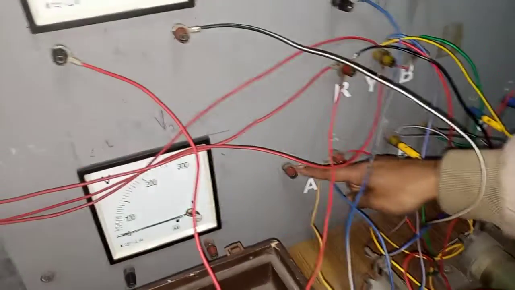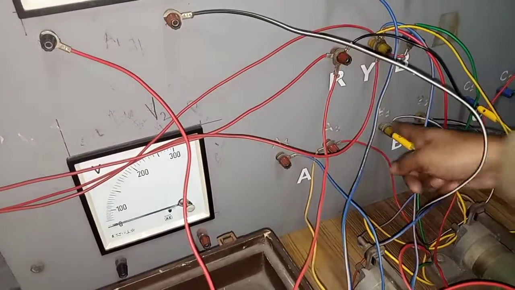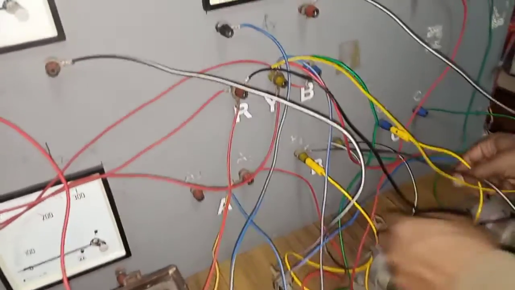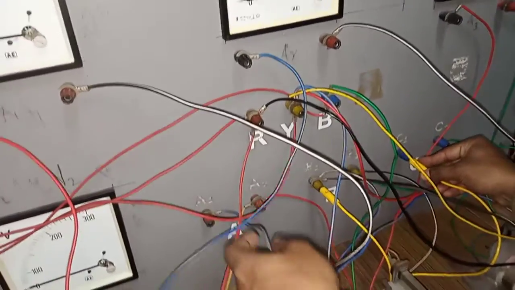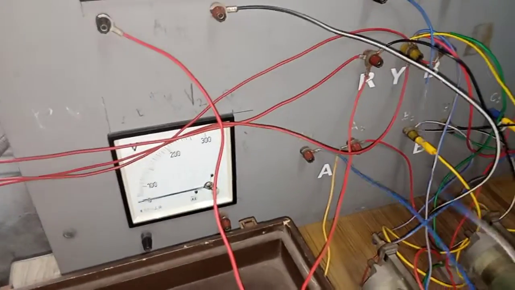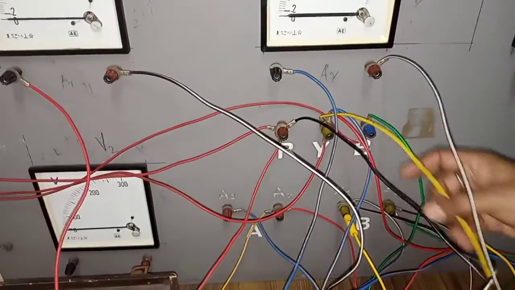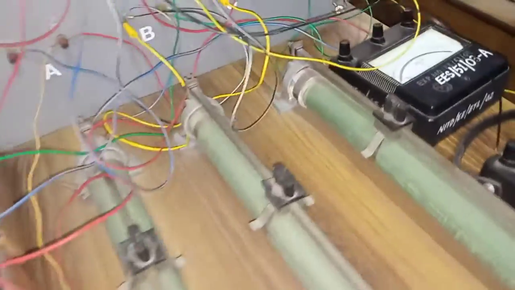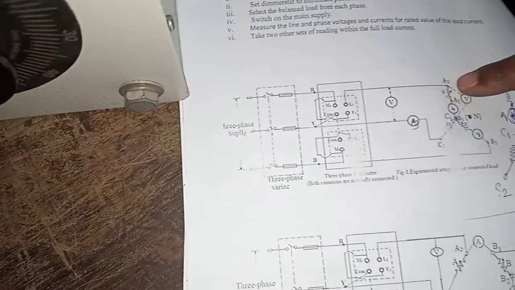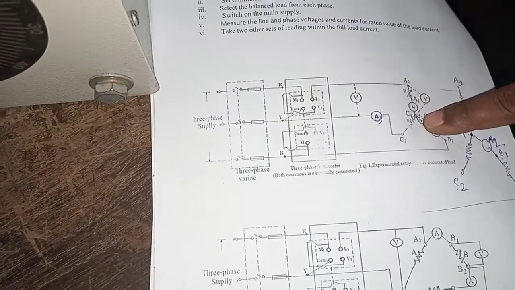The common terminal of A, B and C phase means A1, B1 and C1. Here you see B1 and C1 are shorted, and A1 is connected to B1 via an ammeter. This is the connection of the voltmeter, the corresponding line voltage measurement, connected between R phase and Y phase. This is measuring line voltage, and phase voltage should be measured by this voltmeter, connected between A2 and B1.